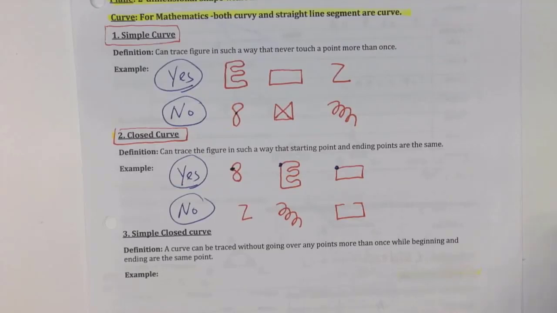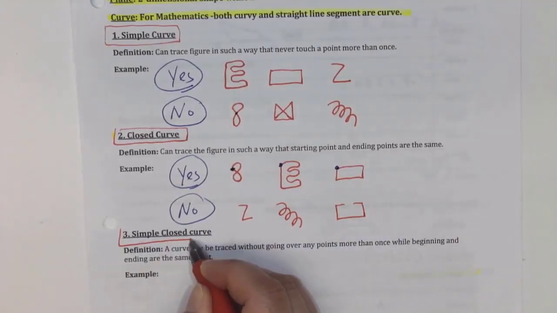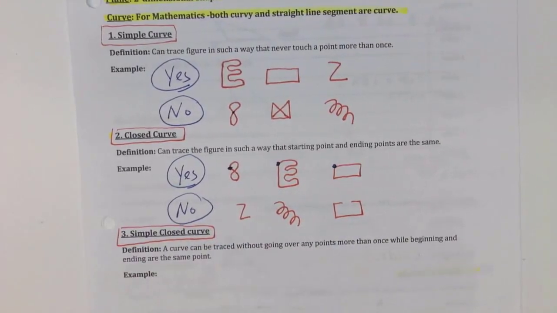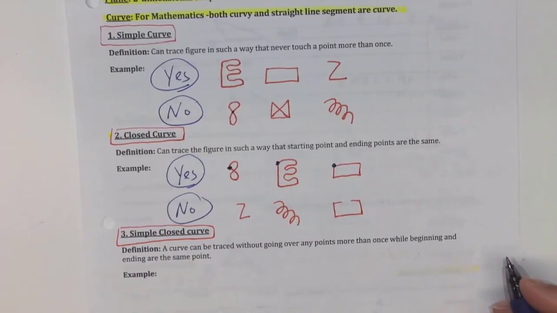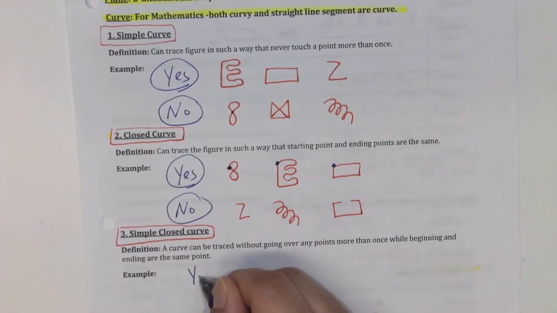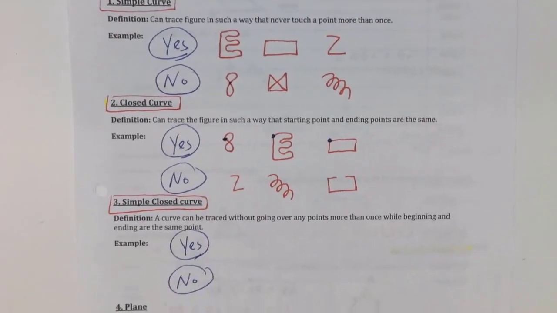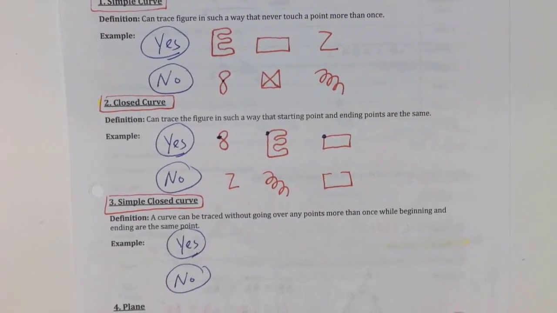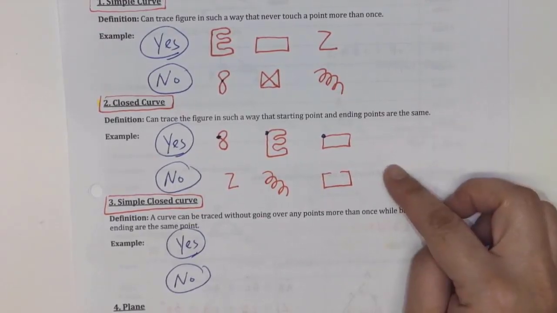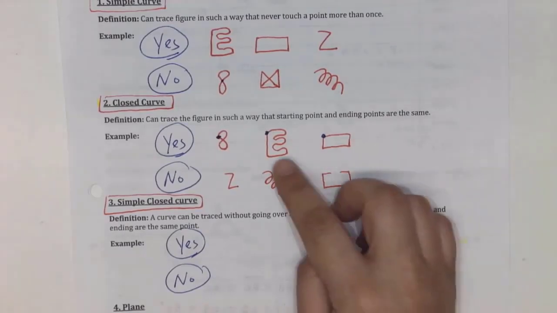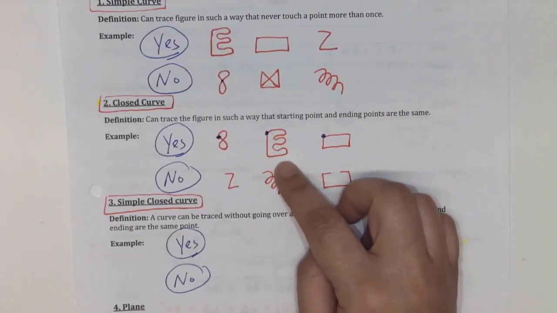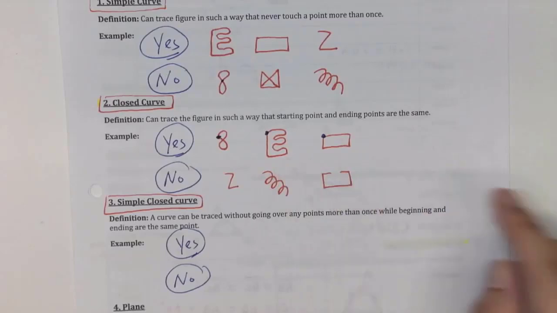So they're going to combine the two together, right? So you have to trace it without overlapping any points, and the beginning and the end point need to be the same. Do we have any? The E can.